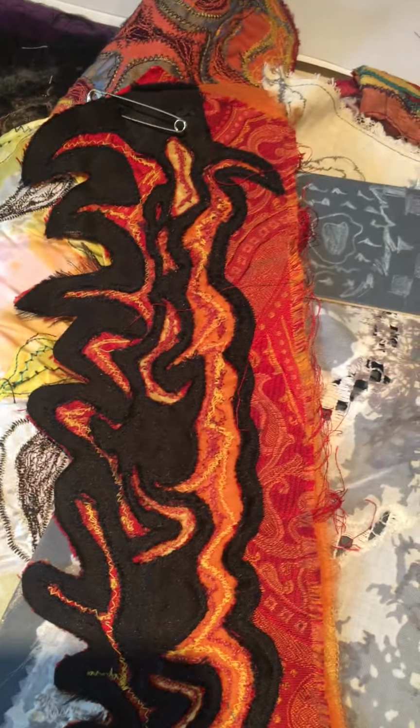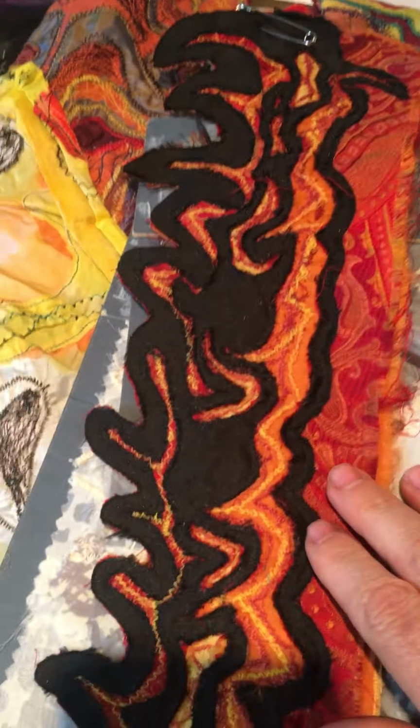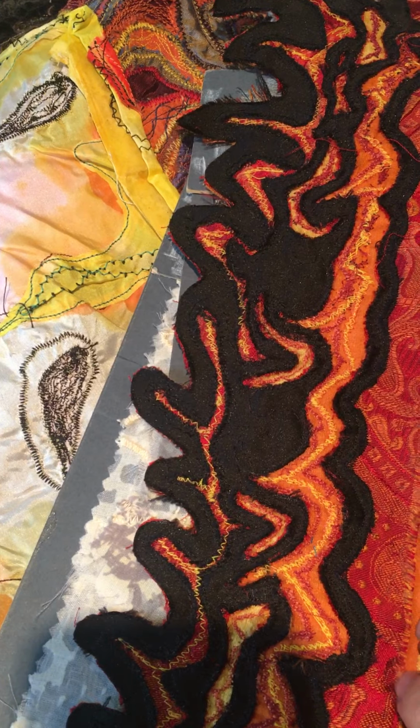Okay, I'm just going to scroll through things now because I think there's quite a lot to see. This is a sample that started out, this is the initial sample. It became a lot more sophisticated than this, but this was used for a Royal Opera House Fire Demon costume. So it was just the initial applique down the side of the Fire Demon's frock coat.